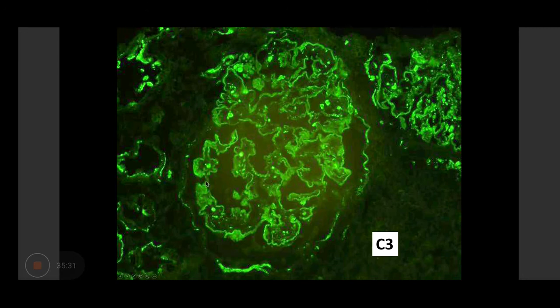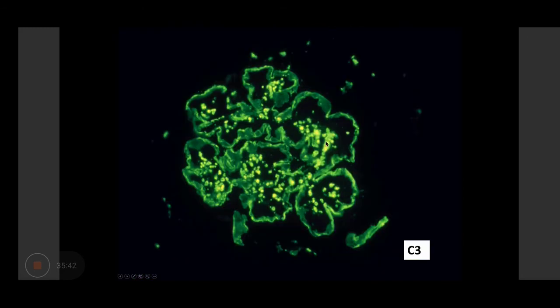with the peripheral capillary wall. In addition, you get some of these globular deposits in the mesangium. These globular deposits are better seen in this picture. These are called mesangial rings. So when the C3 deposition is present along with the peripheral capillary walls as well as in the mesangial rings, then this is a feature of dense deposit disease.